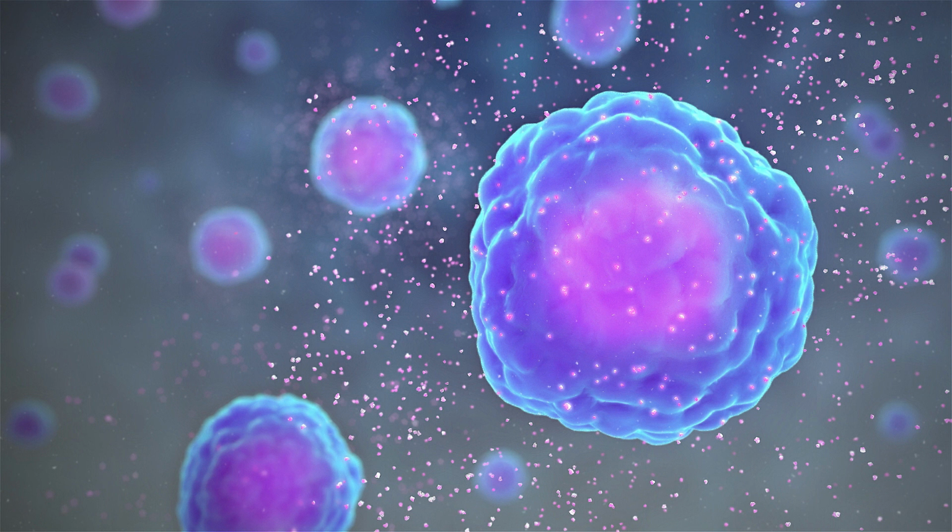The colony-stimulating factors include interleukin 3, erythropoietin, and granulocyte, macrophage, and granulocyte-macrophage colony-stimulating factor, or G-CSF, M-CSF, and GM-CSF respectively.